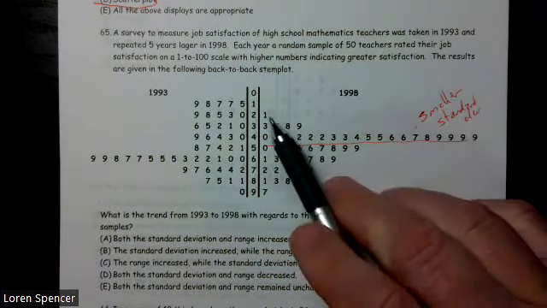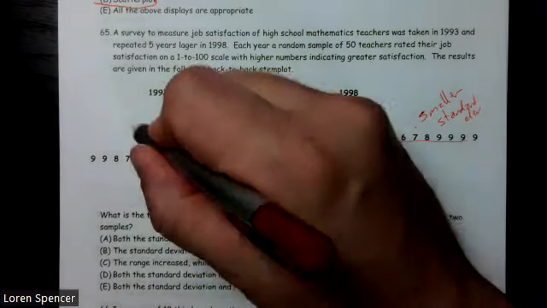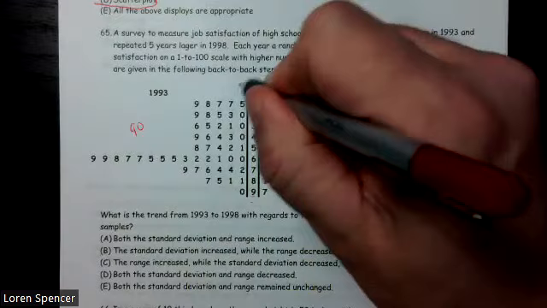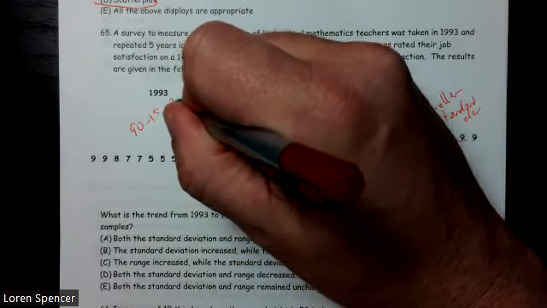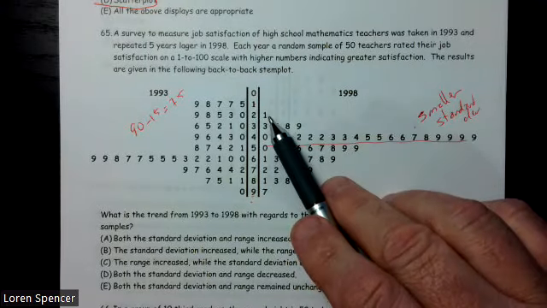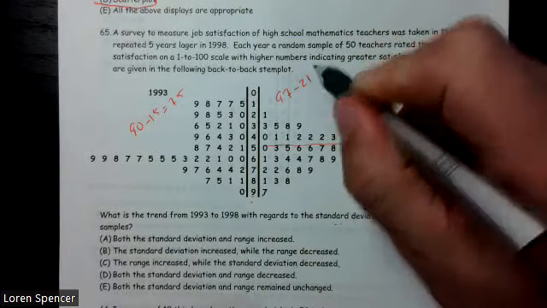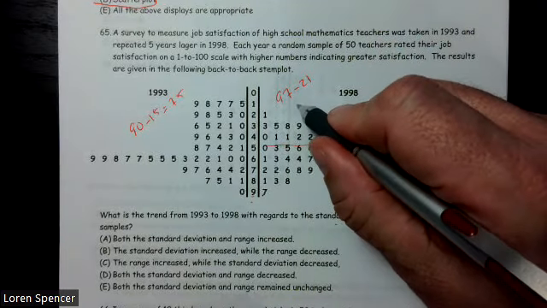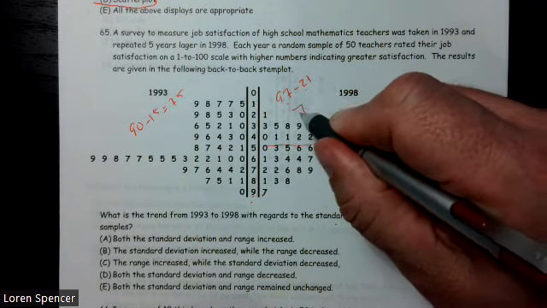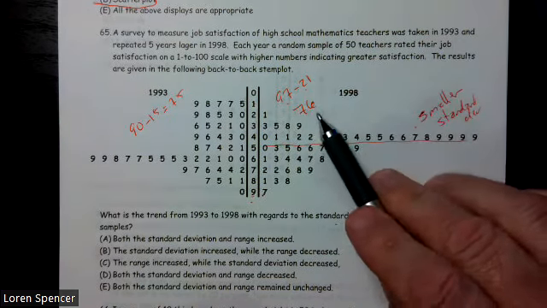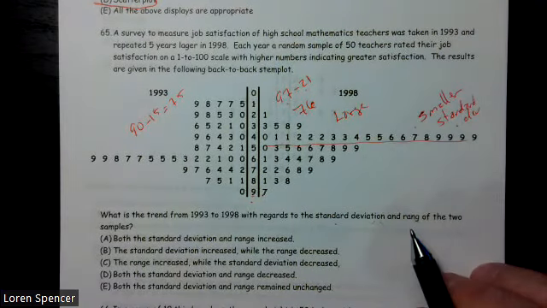And we always have to calculate our range. So our range here, our highest value is 90 and our lowest value is 15. So 90 minus 15 equals 75. That's our range here. Here, our highest value is 97 and our lowest value is 21. And when I subtract that, 97 minus 21, I end up getting a 76. So this has a larger range, but smaller standard deviation.